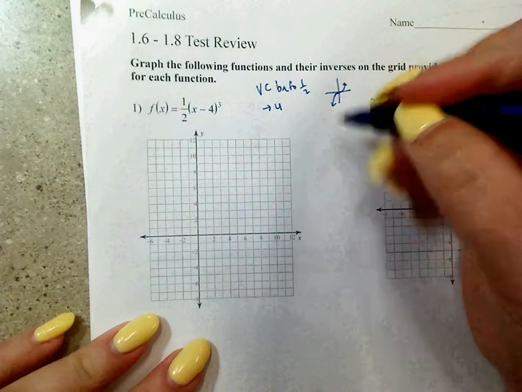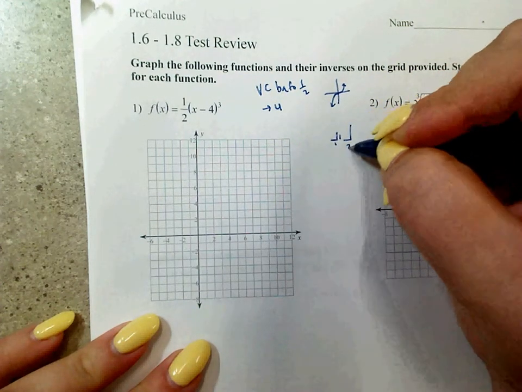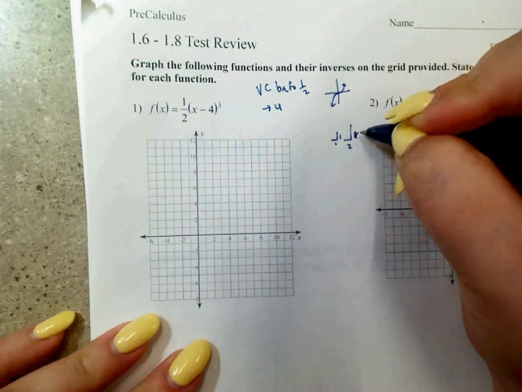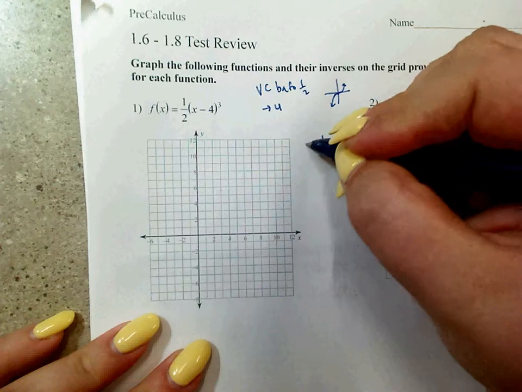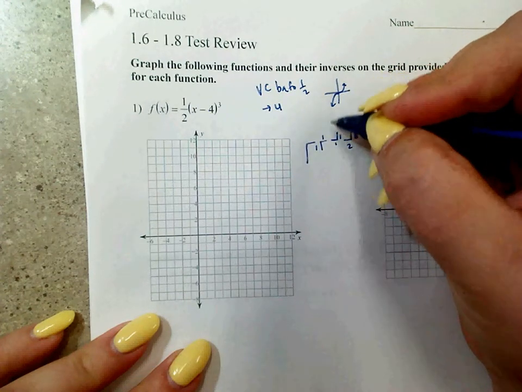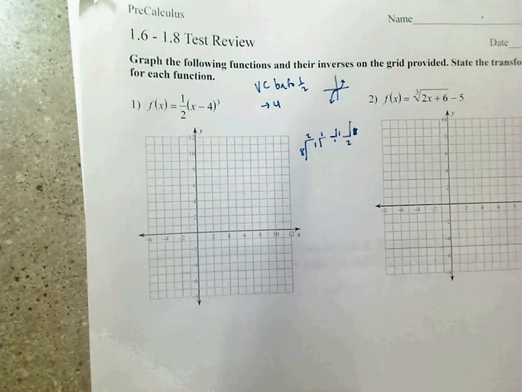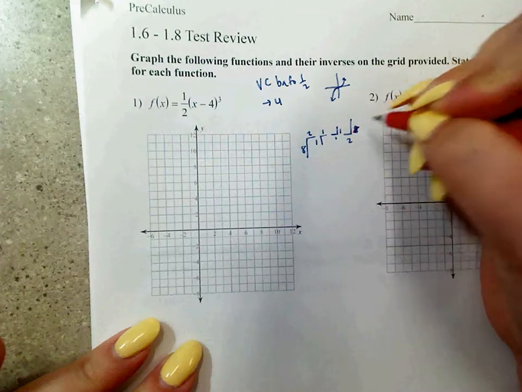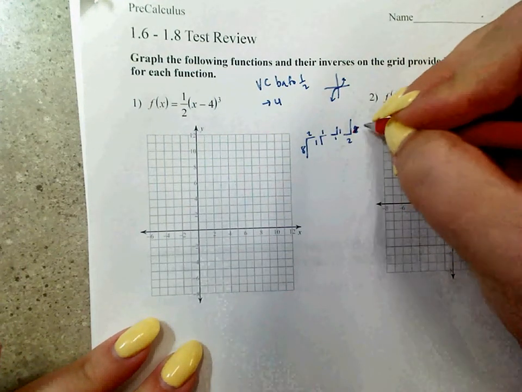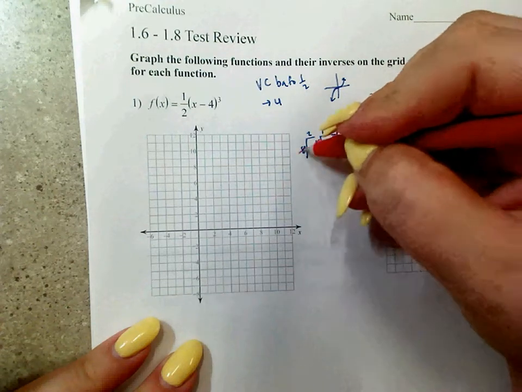And then I use the pattern. Over 1 up 1, because 1 cubed is 1, over 2 up 8. And the next number would be over 3 up 27, although I don't think we'll see that. So it goes left 1, down 1, and left 2, down 8, normally. And then, because there's a vertical compression by a factor of 1/2, we're going to multiply the vertical lengths by 1/2. So this would be 4, this would only be 0.5, this would be 0.5, and this would be 4.